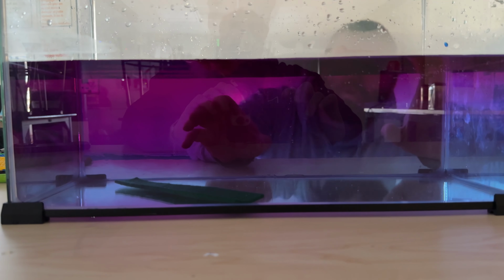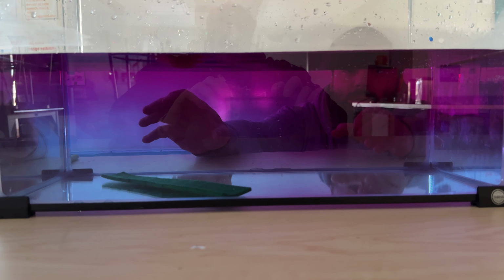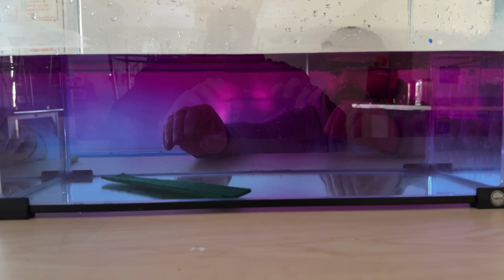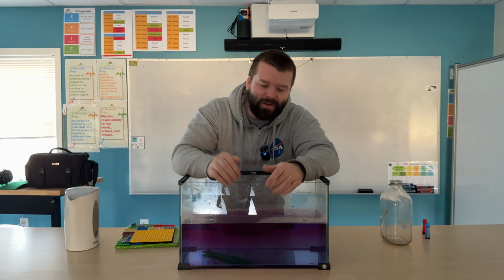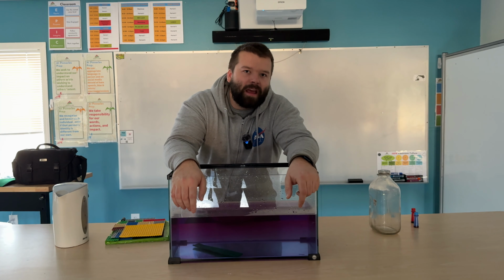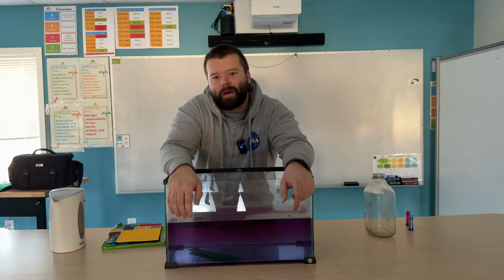The reason why is the water itself is lighter. Warm liquid and warm air has a slightly lower density than cold liquid and cold air. There you have it, folks. We created purple water. But I hope you learned about convection and warm fronts meeting cold fronts along the way.